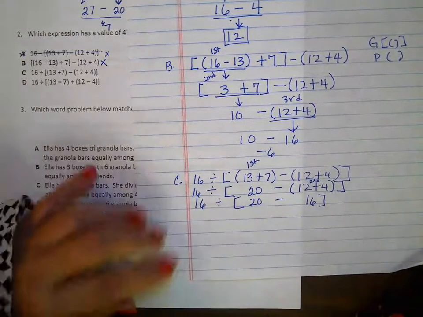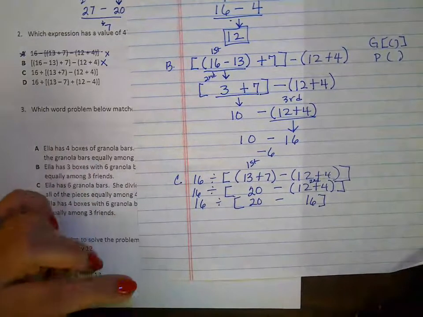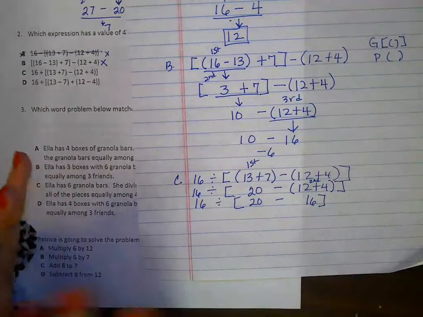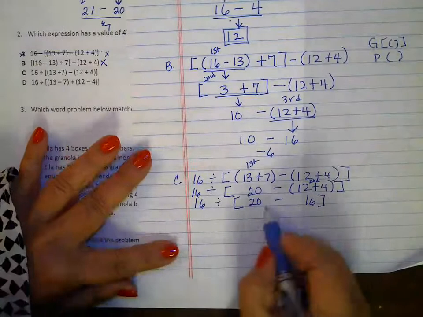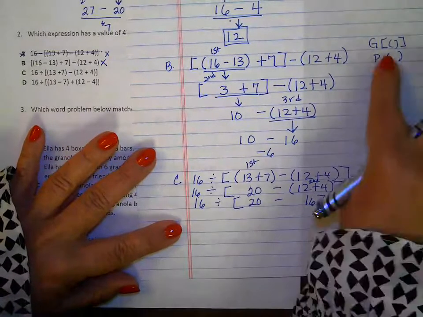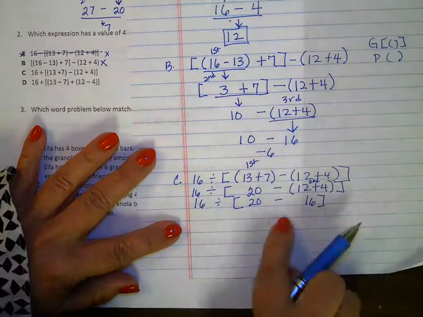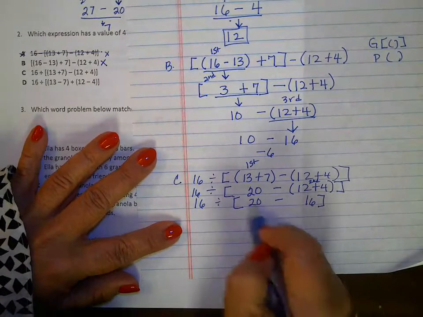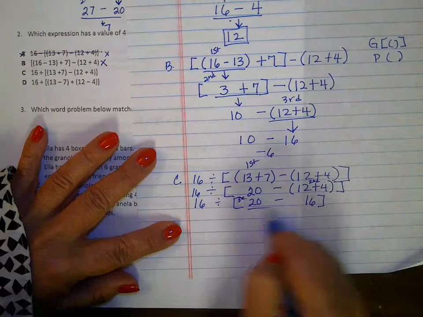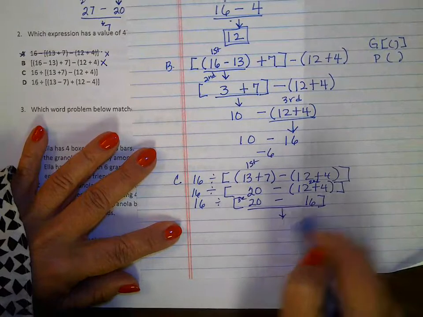Remember, you can pause me at any time if you feel that I'm going too fast. I just want to make sure that we have enough time and that this is not going to run way over time. I'm still in my groupings, right? So I have my brackets that are left. So now I'm going to have 20 minus 16. That's the third step. And I did not put my arrows.